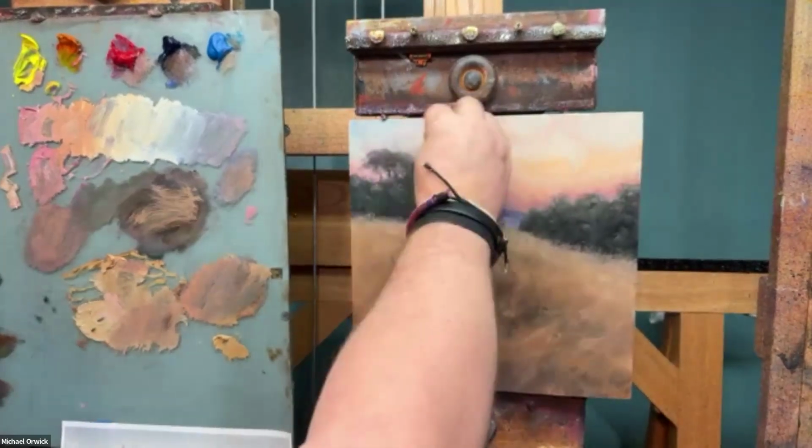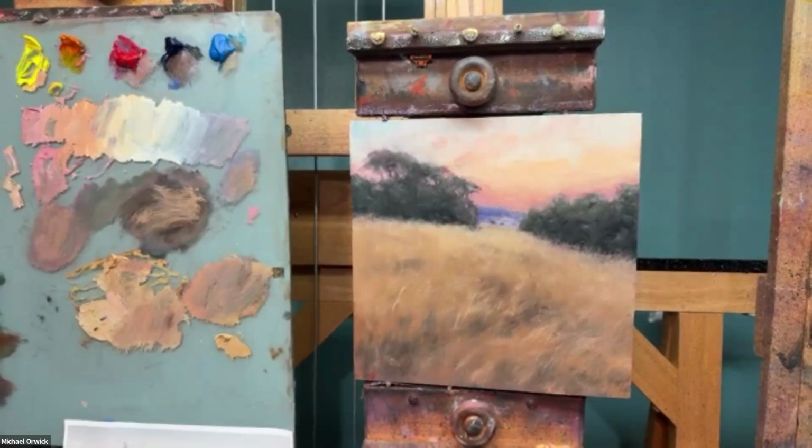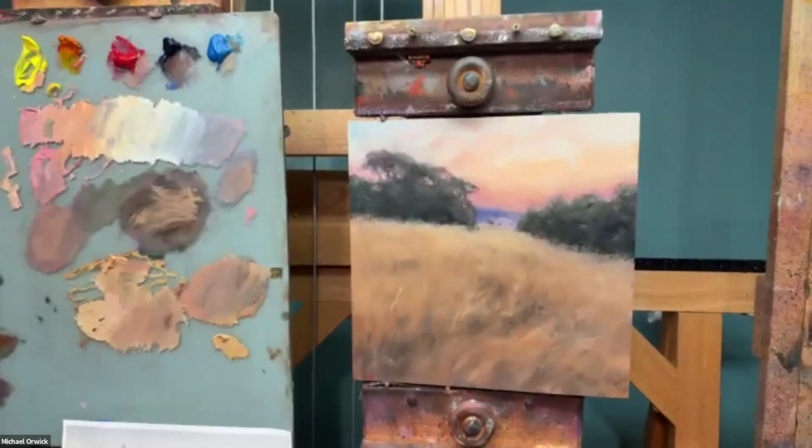So is that removing some of the dry paint? Yeah, no, the wet paint back to the kind of pinkish underpainting. Beautiful. I love that. Cool. Well, yeah, now I'm back in love with this painting and can't wait to keep working on it.